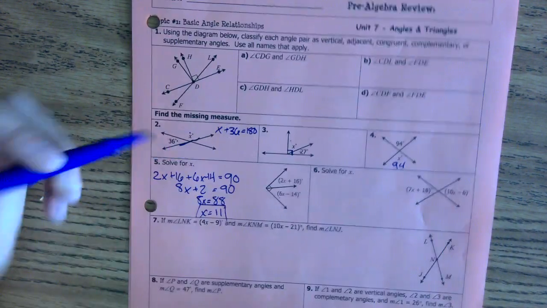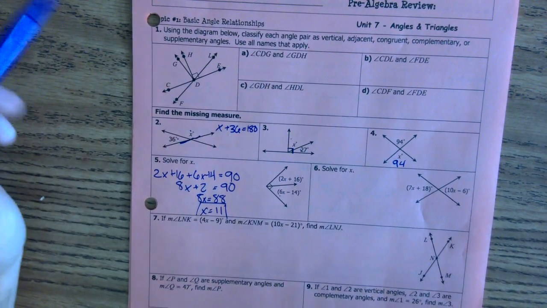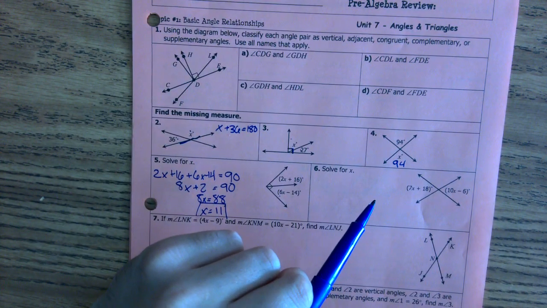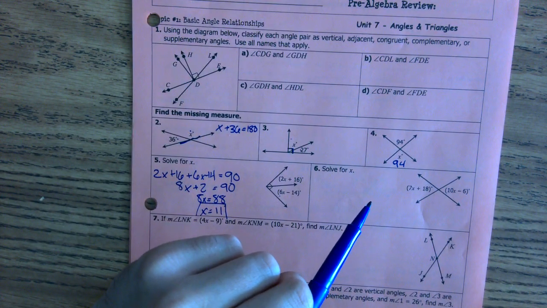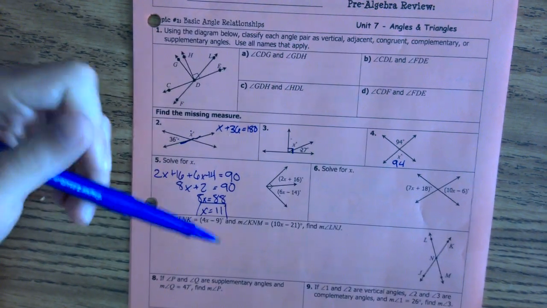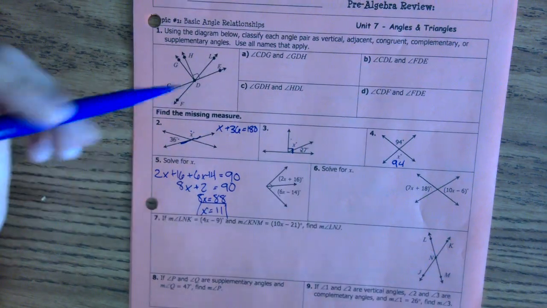Now, for this one and this one, they're just saying to solve for x. So you don't need to plug that back in to find any of these angle measurements. For this one, these are vertical angles. You know, I'll tell you, they're congruent. They're the same. So set them equal to each other.